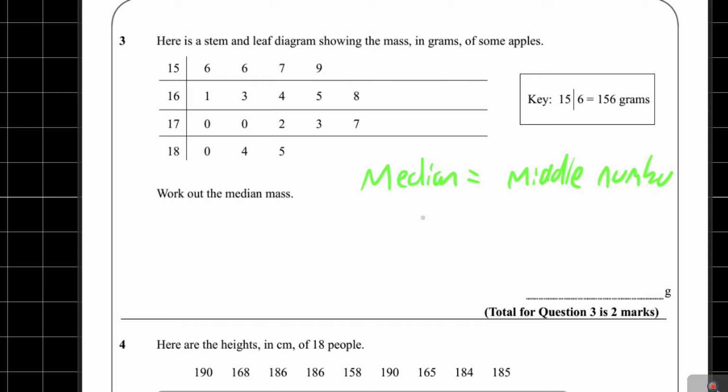So if you line them all up in order, for example, if we had 2, 3, 4, 5, 6, then to find the median, we would start on one end, cross a number out, start on the other end, cross a number out, and you'd be left with your median, which is going to be 4.